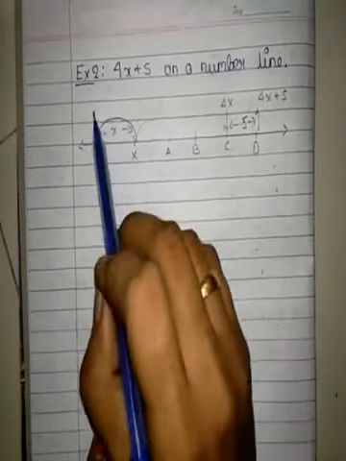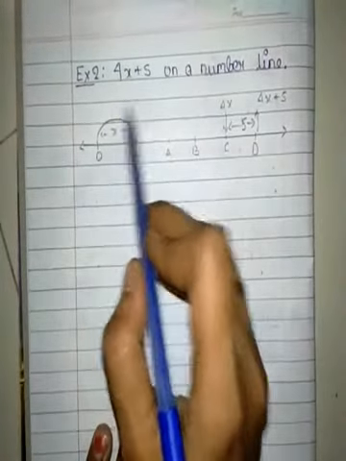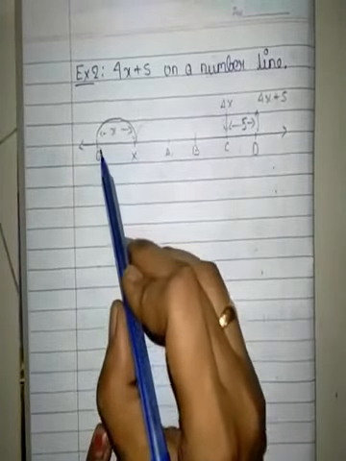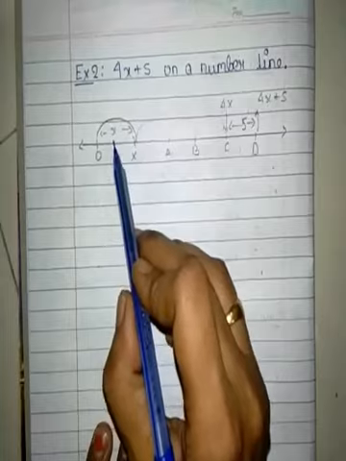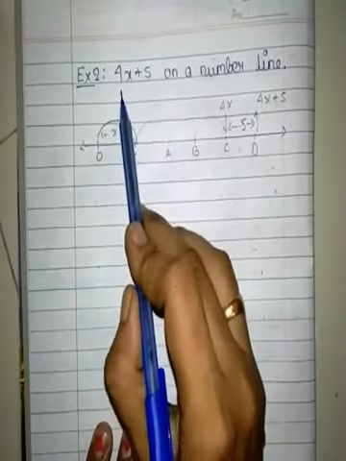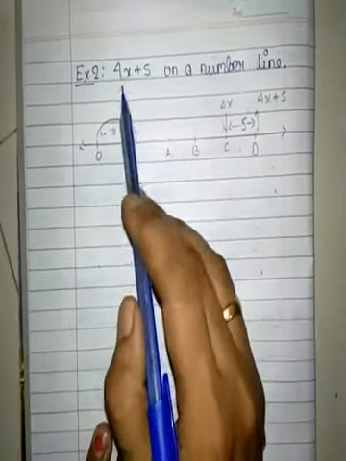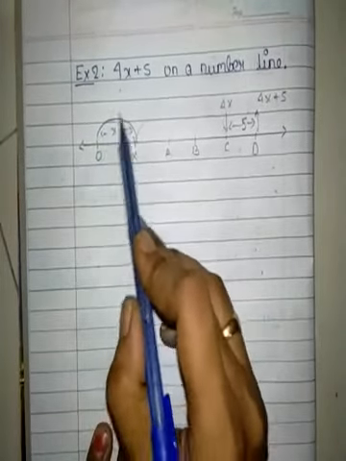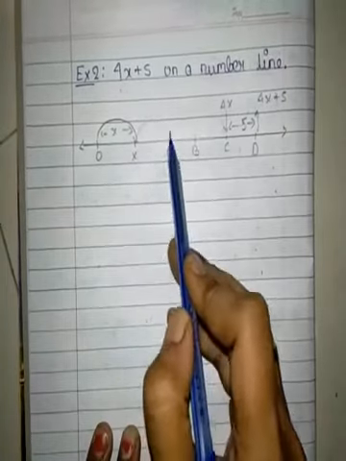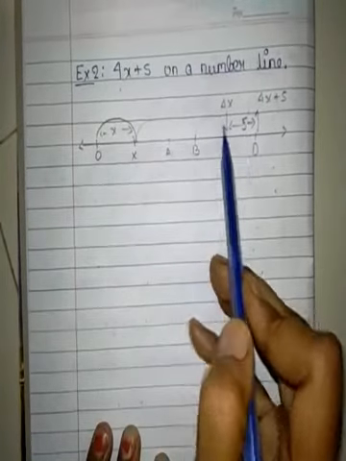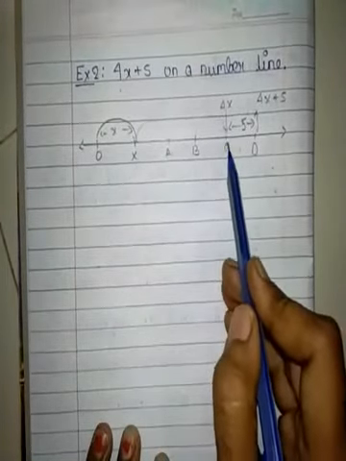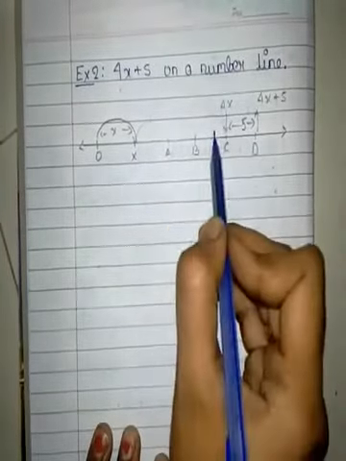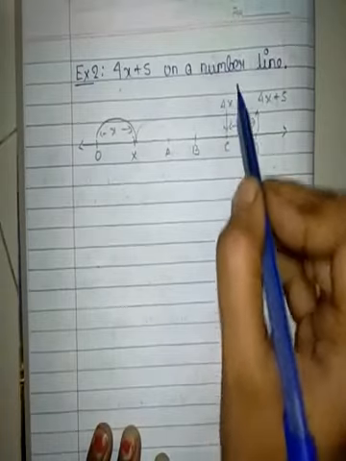Now let's take another example, 4x plus 5. How do we represent this on a number line? As I said, first from the origin to x, I am taking it as x. Now we want to express 4x. First we will express 4x. 4x means 4 times x. So this is x, 1 time, then 2 times, 3 times, then 4 times. So 4x will be at point C. This is x, x and x. Taking x 4 times, we get point C as 4x.